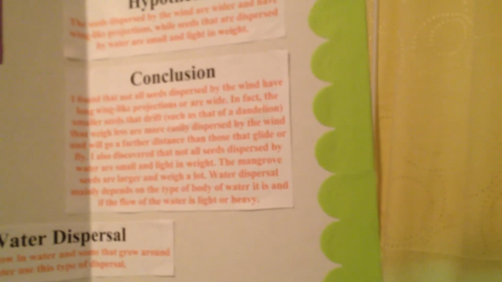The mangrove seeds are larger and weigh a lot. Water dispersal mainly depends on the type of body of water it is and if the flow of the water is light or heavy.